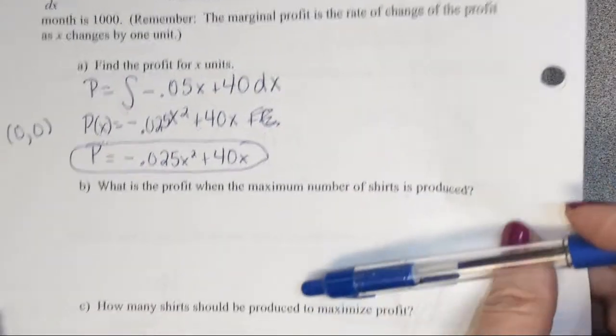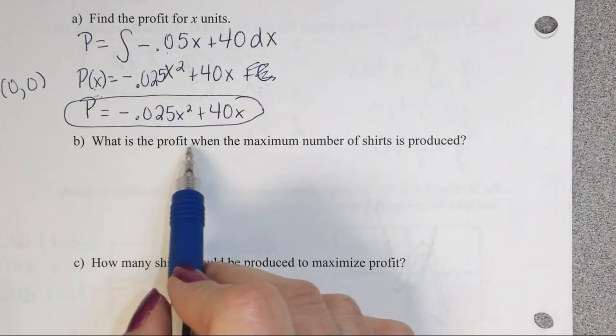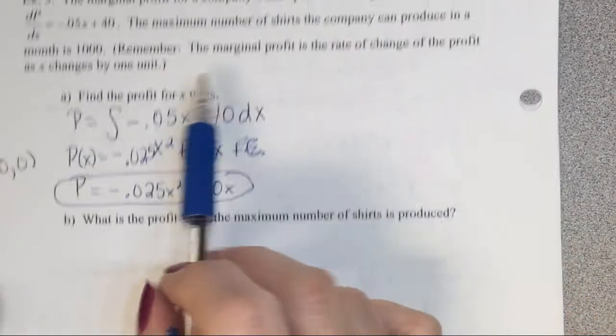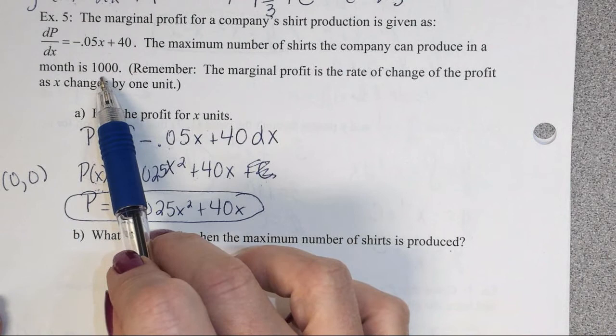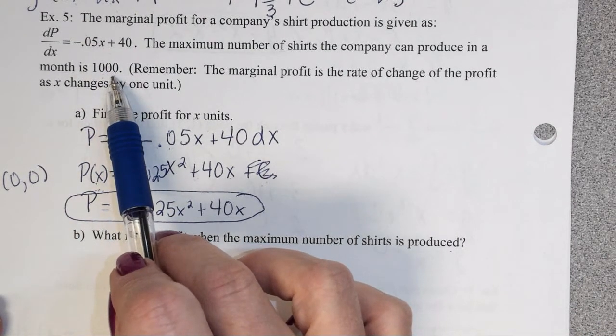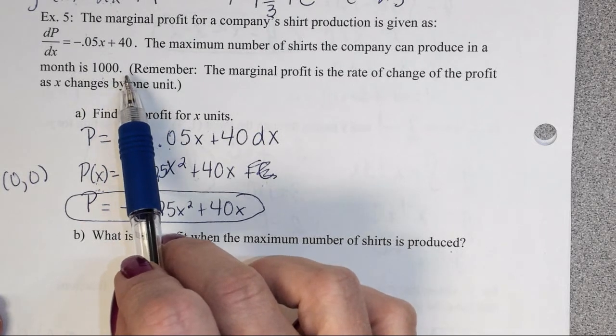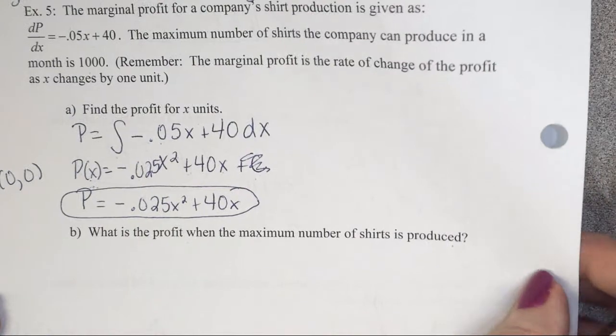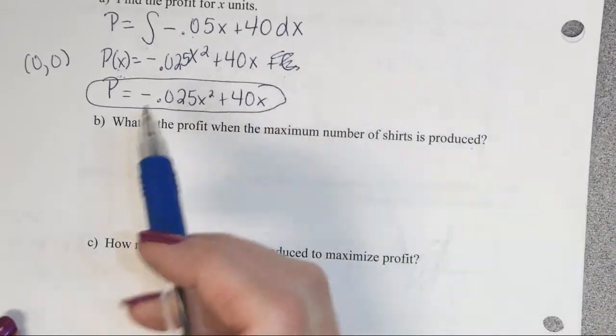All right. Now it asks us, what is the profit when the maximum number of shirts is produced? So it's like this company, if they just do as many as they can make, if they make as many as they can produce, 1,000. But is that the best thing to do? Not always, because you may not be able to sell them all, and then you're going to be left with a bunch of shirts you can't sell.